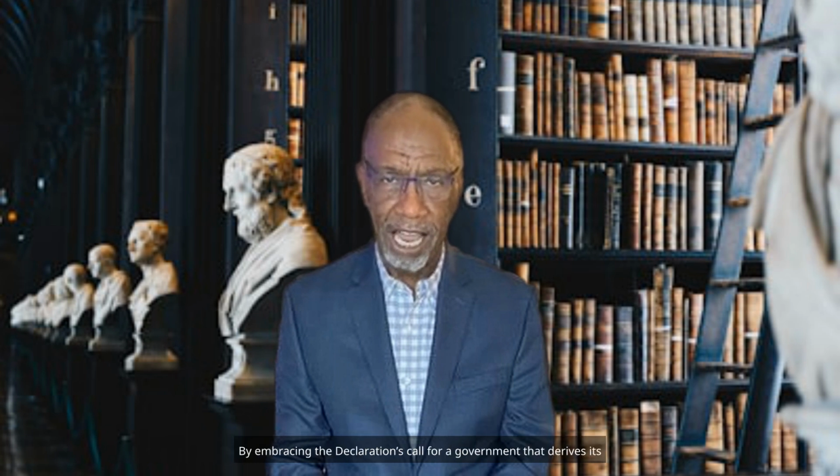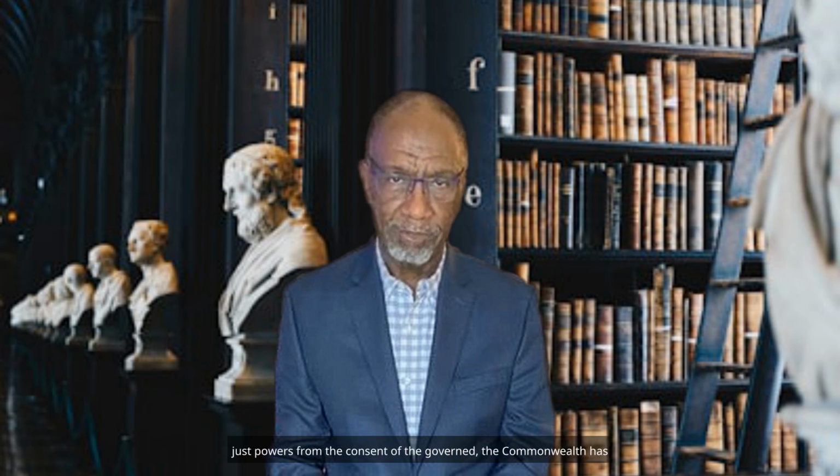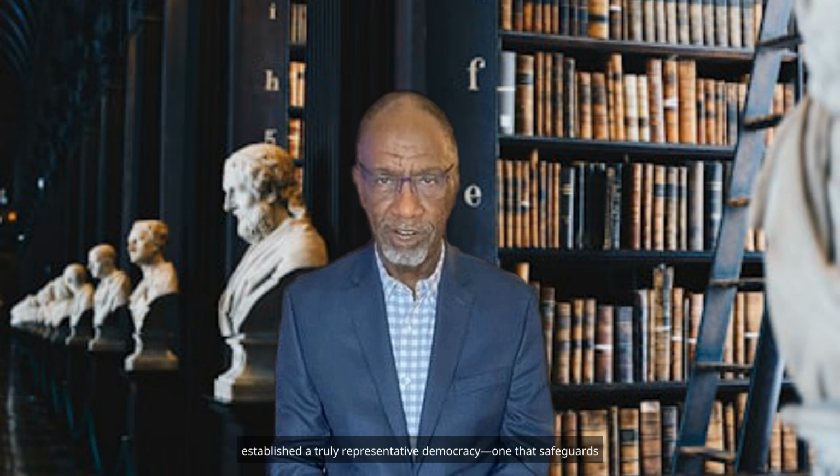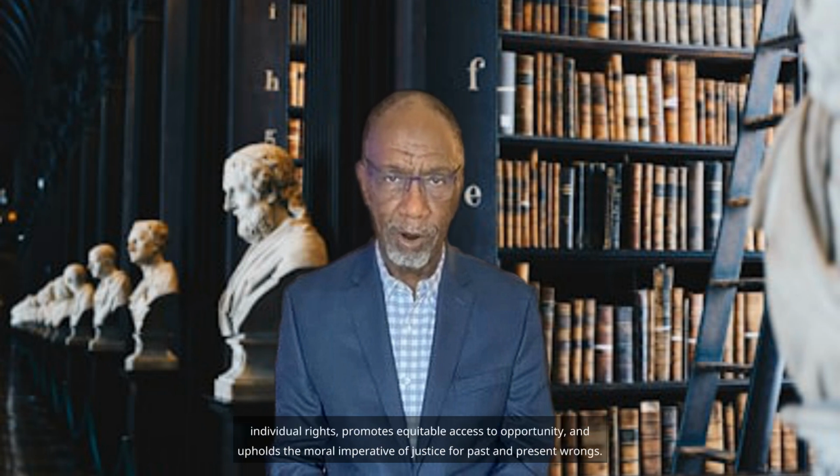By embracing the Declaration's call for a government that derives its just powers from the consent of the governed, the Commonwealth has established a truly representative democracy, one that safeguards individual rights, promotes equitable access to opportunity, and upholds the moral imperative of justice for past and present wrongs.